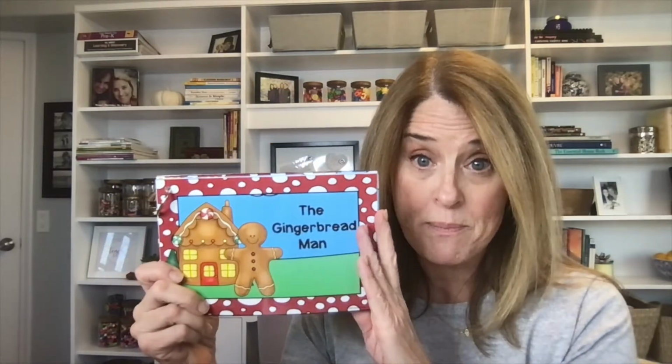So this is the sequencing activity for reading comprehension that I do to go with the book I just showed you. This is in my lesson plan. You can print it out, laminate, and you're good to go for a sequencing activity.